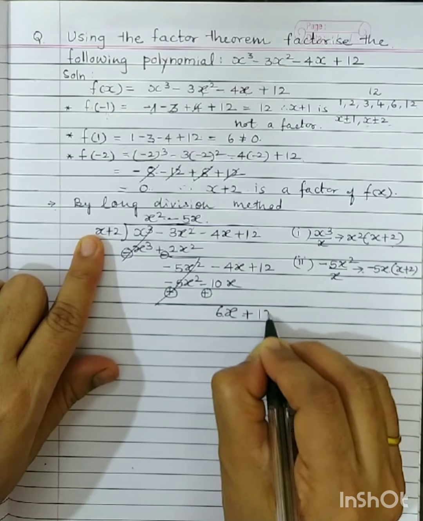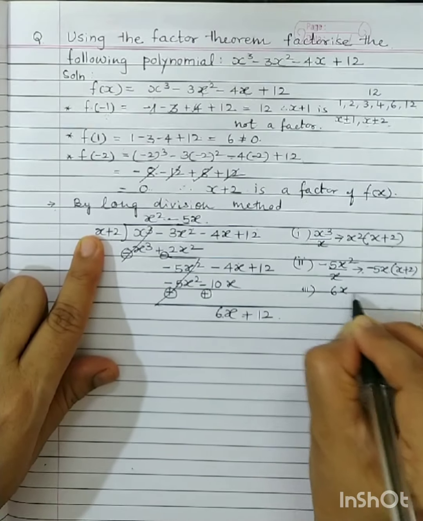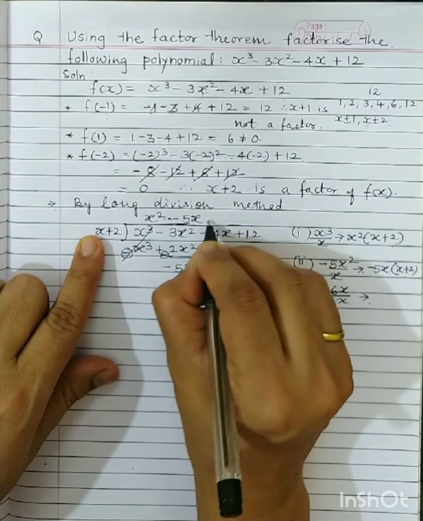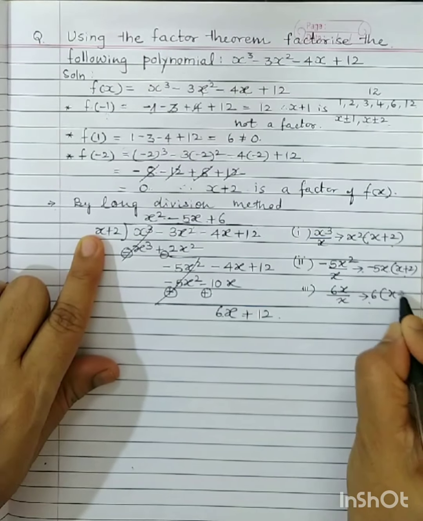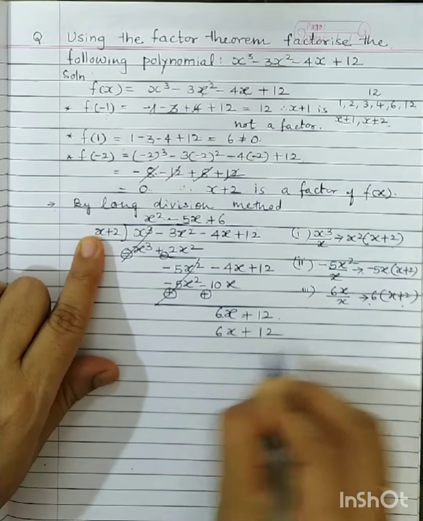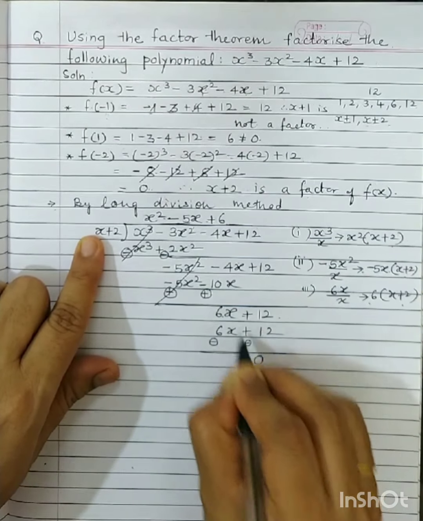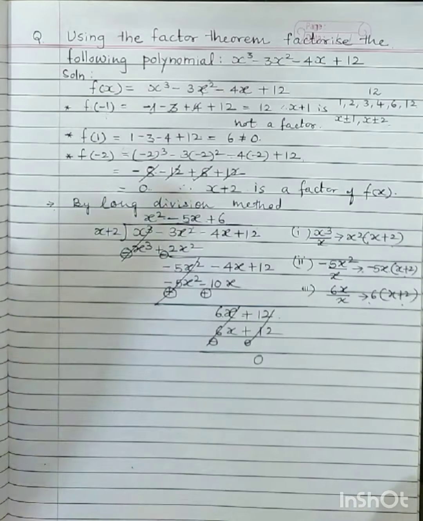What is the answer here? 6x plus 12. Now 6x divided by x gives you the answer 6. So right here plus 6, and with this 6, x plus 2 is being multiplied. You can see very easily it is 12, and then when you subtract, what's the answer here? 0. Plus minus 6x plus minus 12, remainder is 0.